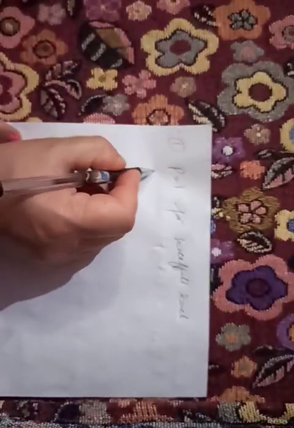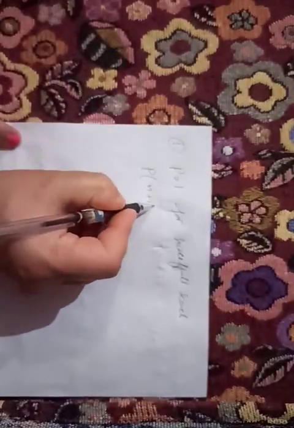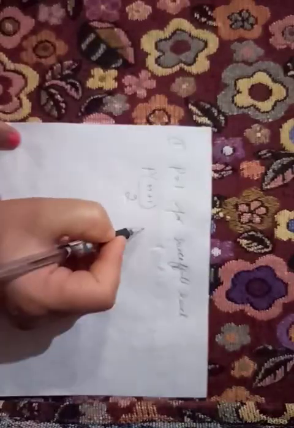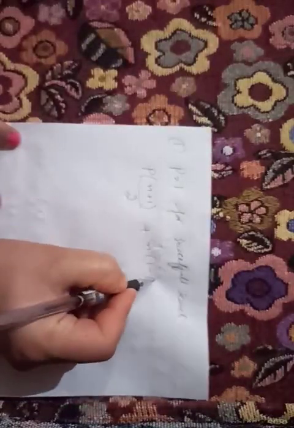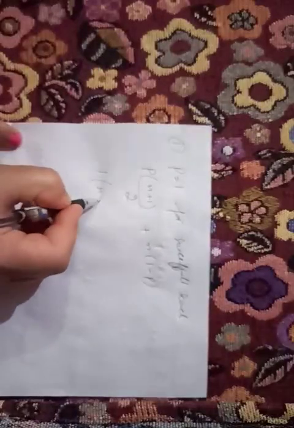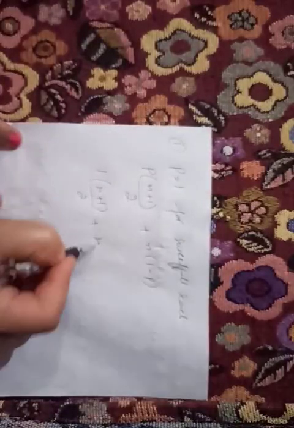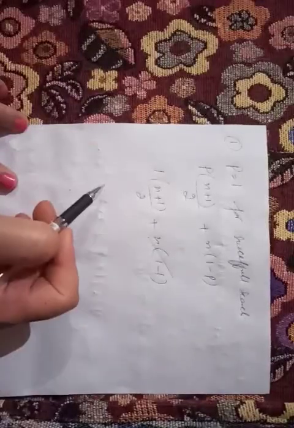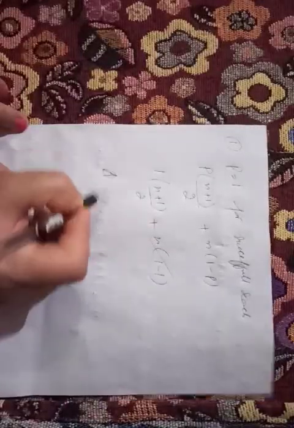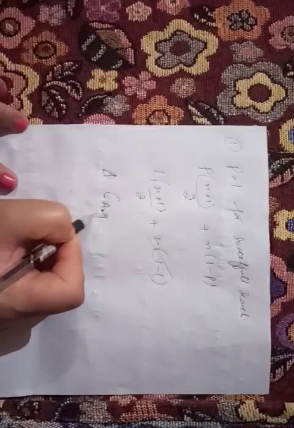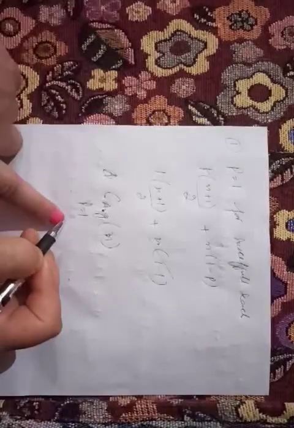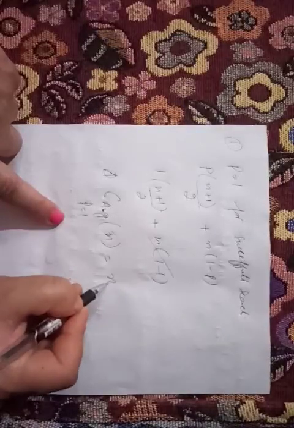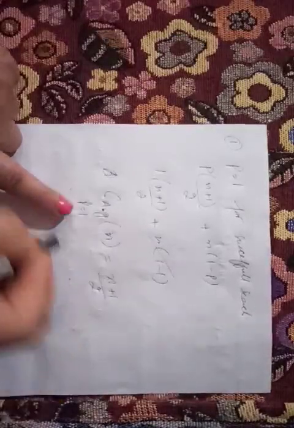So substitute this in P into N plus 1 divided by 2 plus N into 1 minus P. So 1 into N plus 1 divided by 2 plus N into 1 minus 1. So this will get cancelled out. So we can say if the element is present in the list, its time complexity is N plus 1 divided by 2.